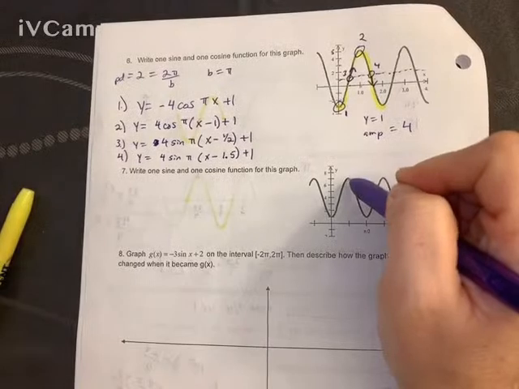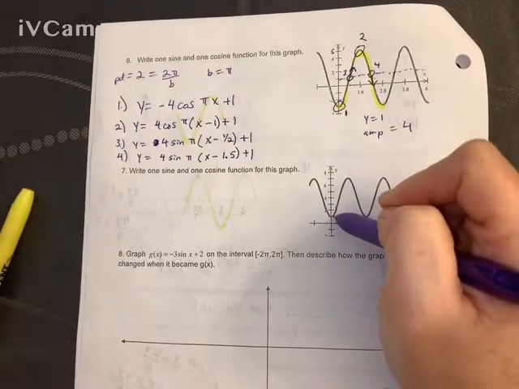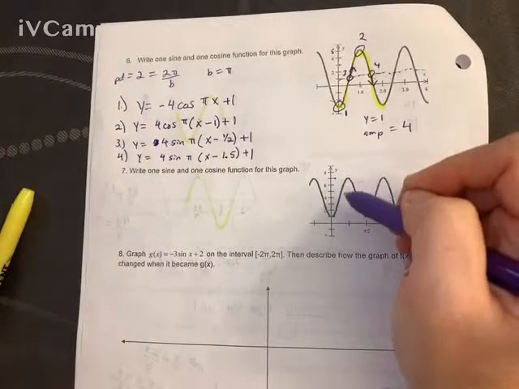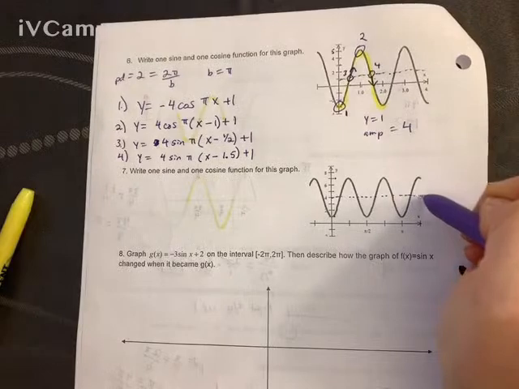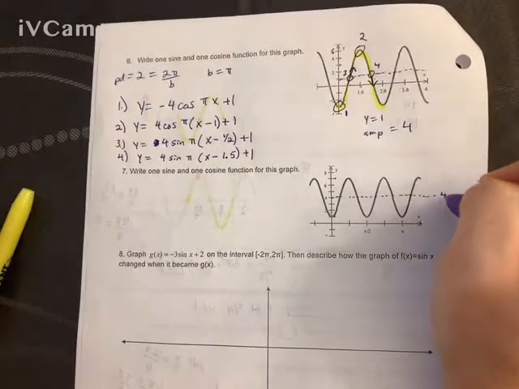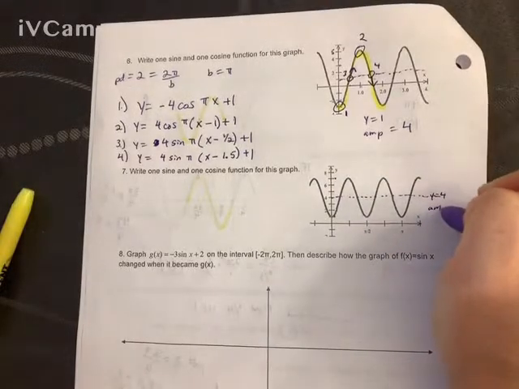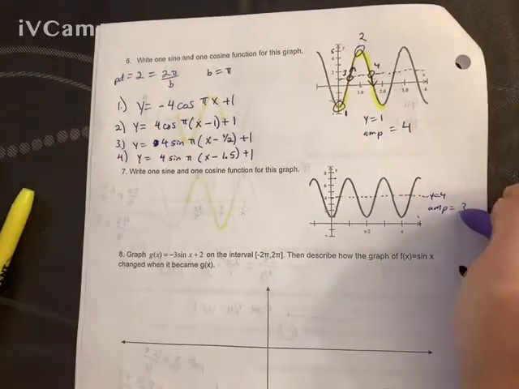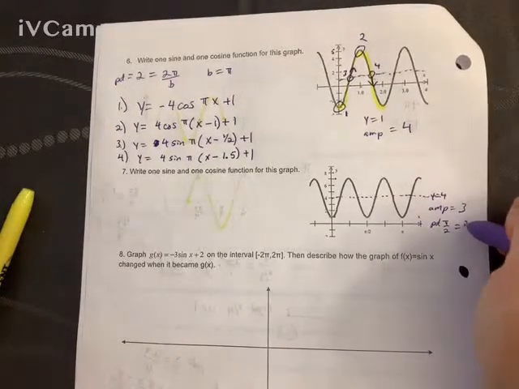So looks like I could average these. I know that, but sometimes I don't want to. Like I could do 1 plus 7 is 8 divided by 2 is 4. I could do that to find the midline. And from 4 to 7 is an amplitude of 3. It's got a period of pi over 2 equals 2.